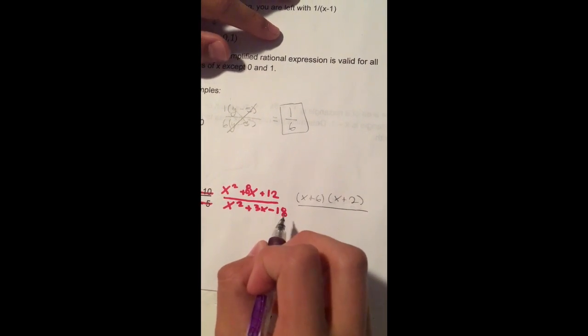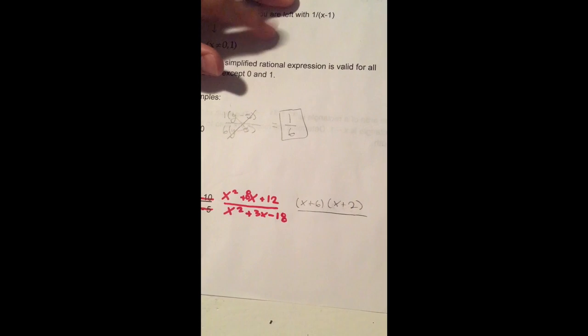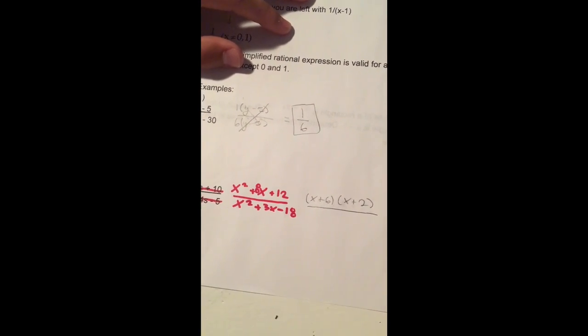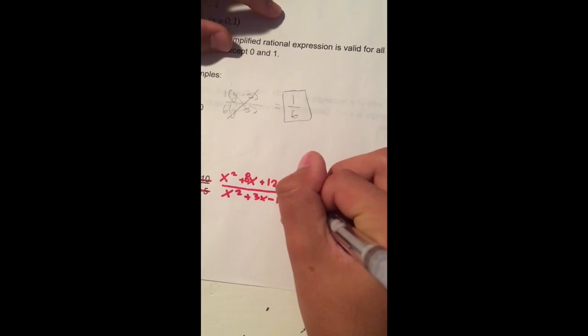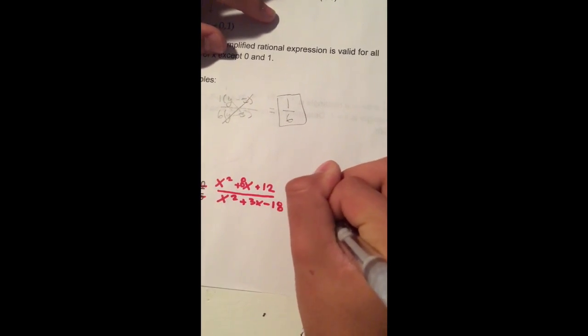Two numbers that multiply to negative 18 and add to 3. What is the first thing that comes to my mind? 6 and negative 3. Yeah, 6 and negative 3. Sorry about that. So we do x minus 3 and x plus 6.